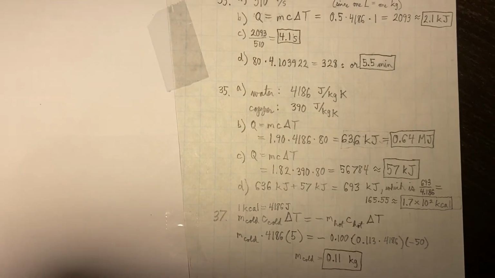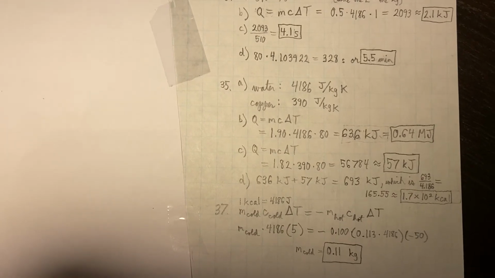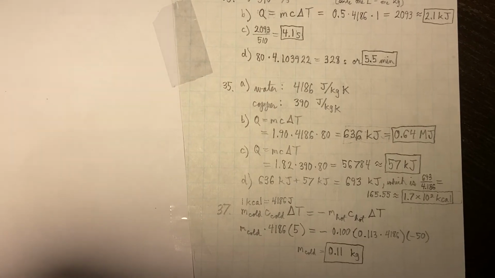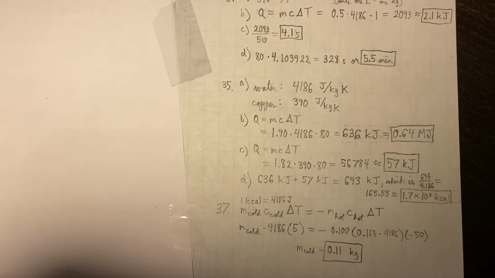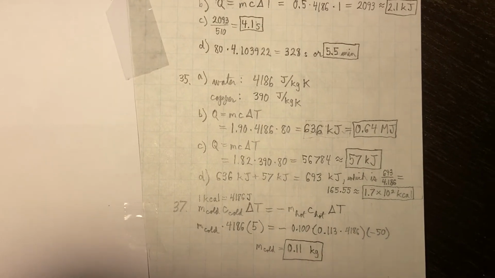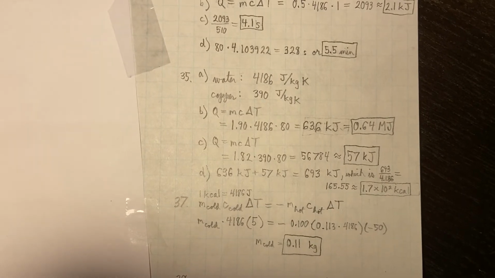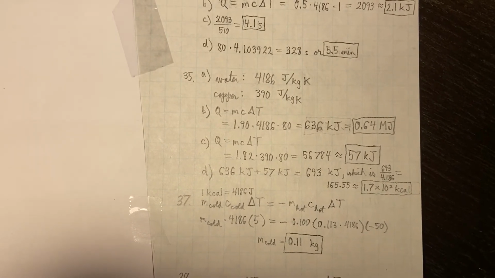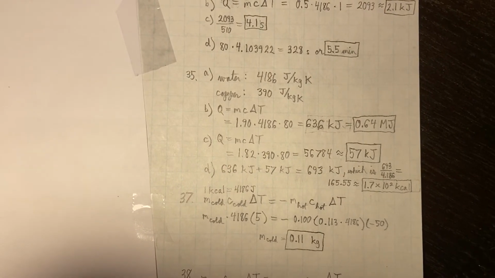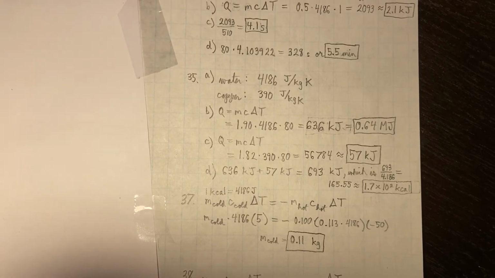In 35, we want to raise the temperature of the system. So the system is the water plus the copper. And they have very different specific heats. So we need to take both of those into account. In B, we're looking at the water. And so 1.90 times 4186 times 80. And we get 636 kilojoules. And in C, we do the same for the copper. And we find that it's 57 kilojoules.